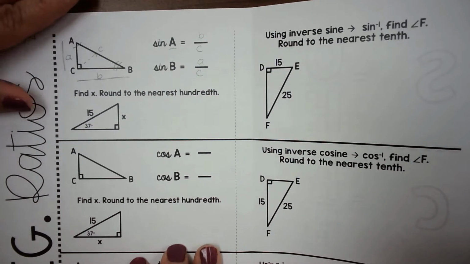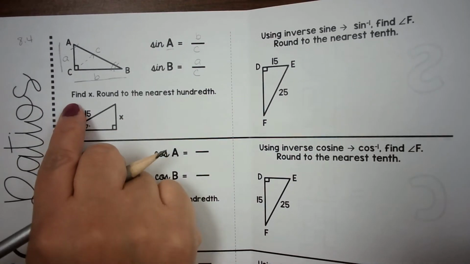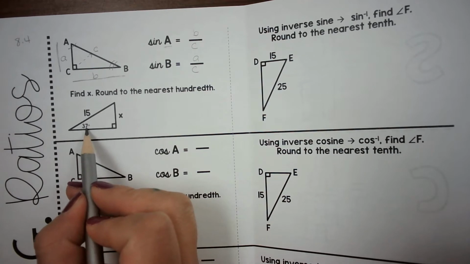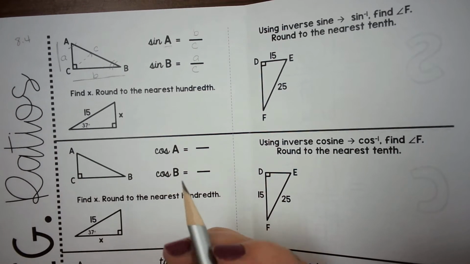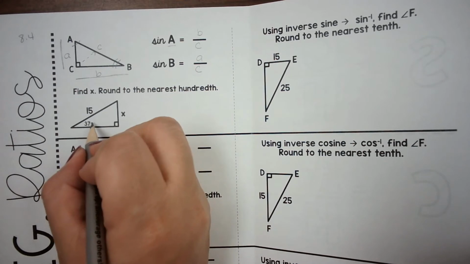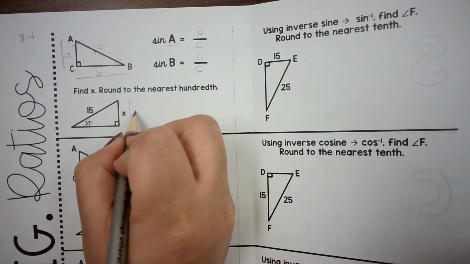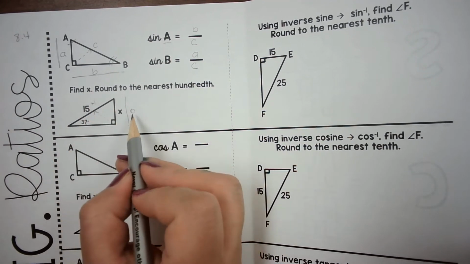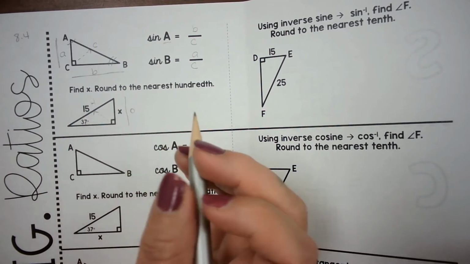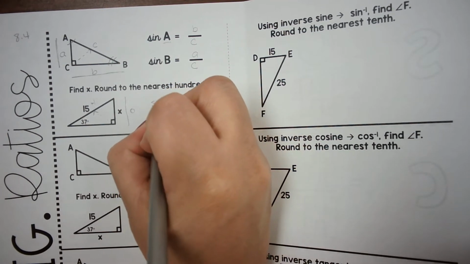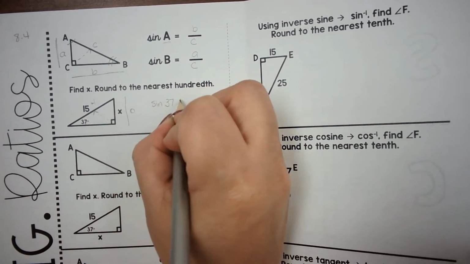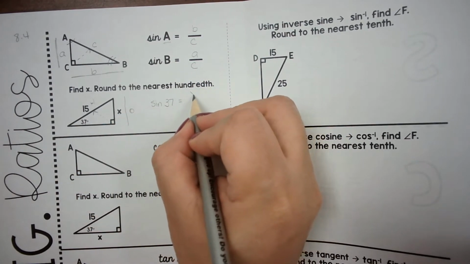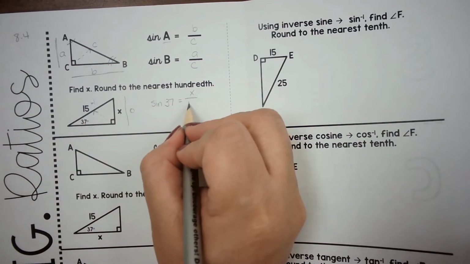So how would we do this in class? It says find x, round to the nearest hundredths. So you're given this angle right here, and then we have to determine what information we have. We have the side opposite and the hypotenuse. Because we have the side opposite and the hypotenuse, that's the sine function. So we're going to use sine of that 37 degrees is equal to the opposite, which is x, and then the hypotenuse, which is 15.